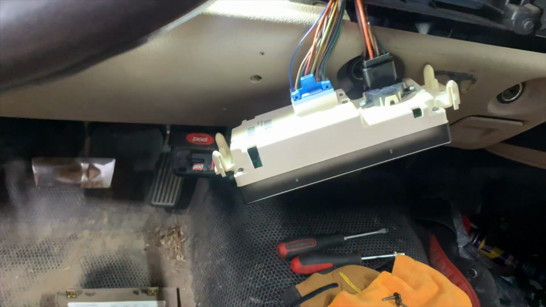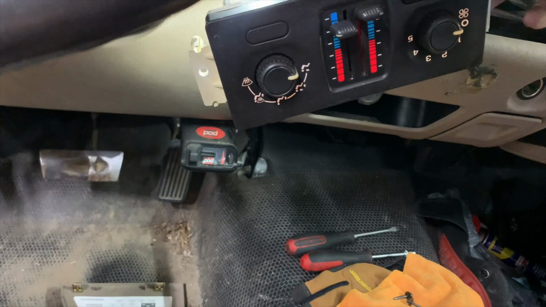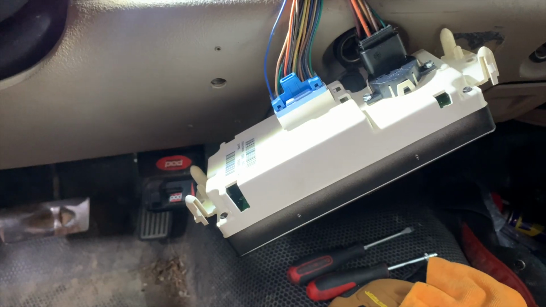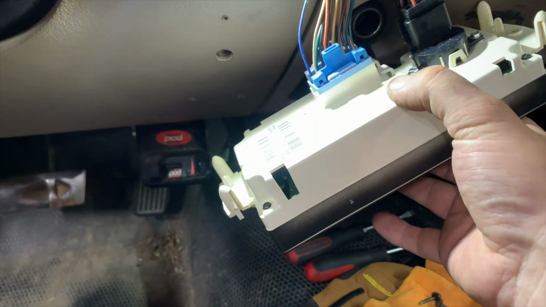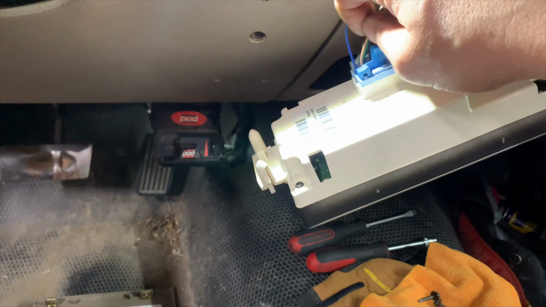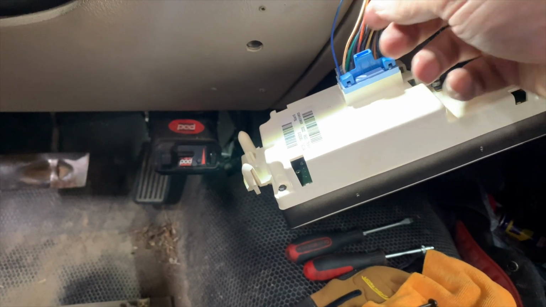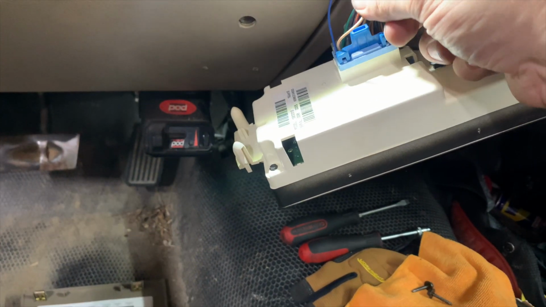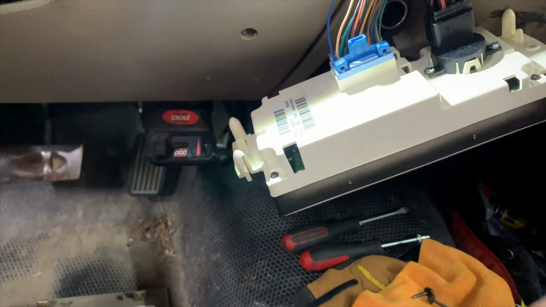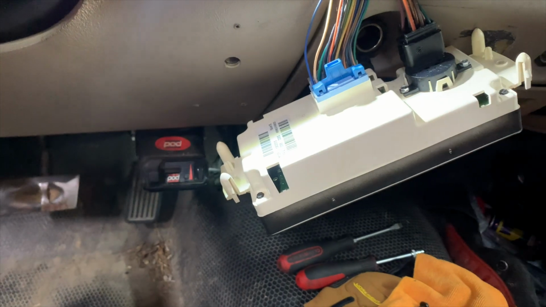What am I missing? Is it a bad module? I mean, there's no other reason. This thing's got to be bad. The only other thing I can do is see if the class 2 data line is getting a signal from the PCM. This is what sends the signal to the PCM, or from the PCM, to give it permission to turn on.